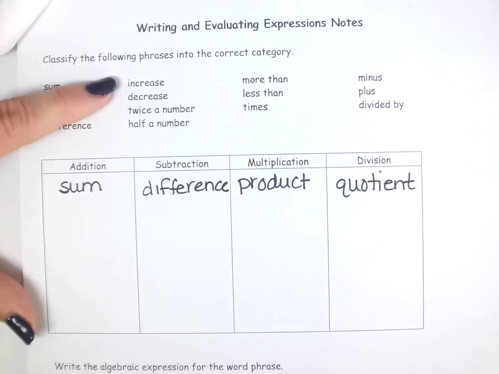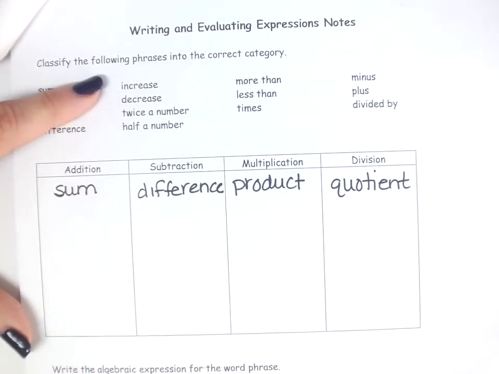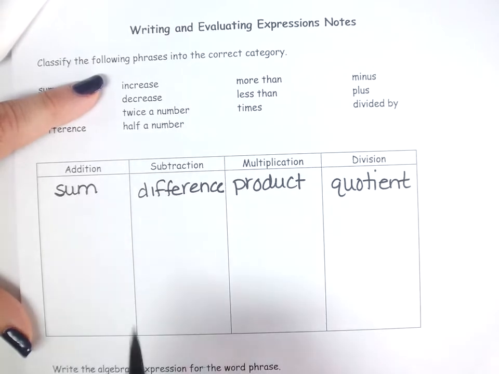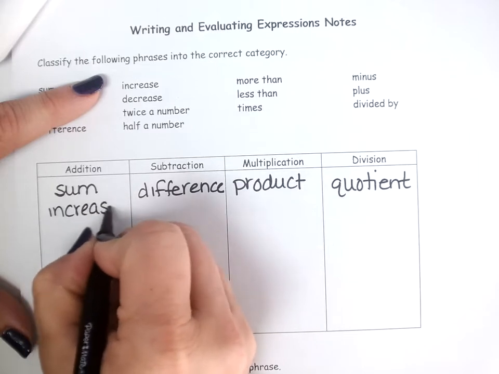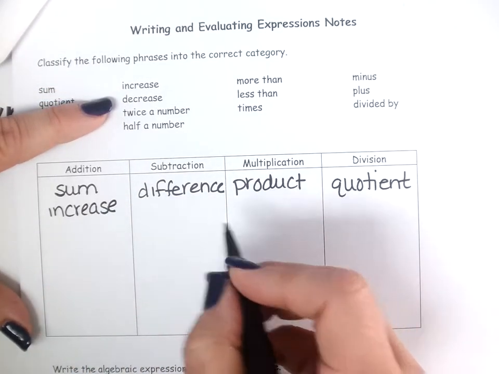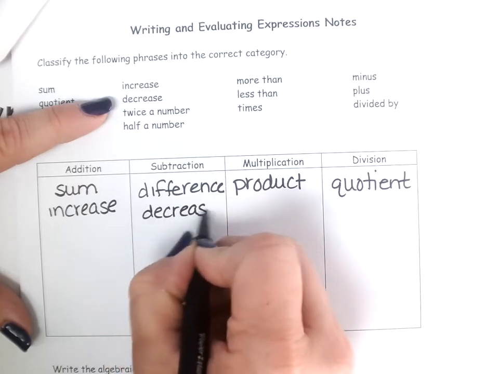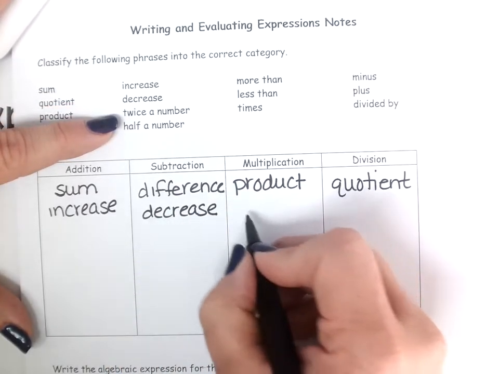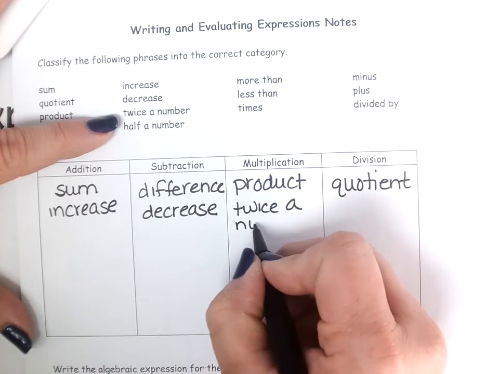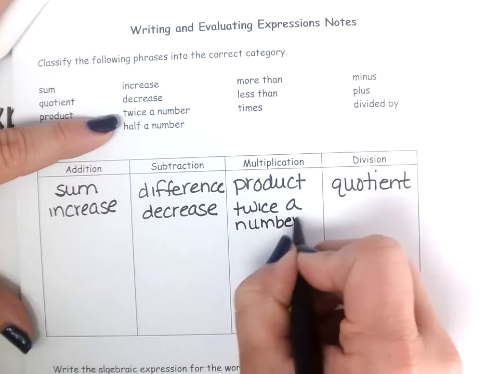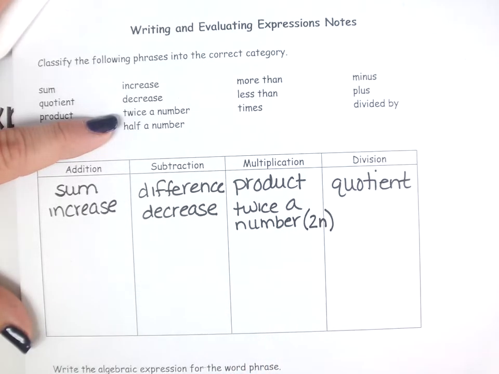All right, let's go to the other words that will help you decide whether you're going to add, subtract, multiply, or divide. Increasing is addition. That means that if you decrease, you're taking away, so that's subtraction. If you're going to do twice a number, you're going to multiply. And what are you going to multiply by? 2. So twice a number would look like 2n.